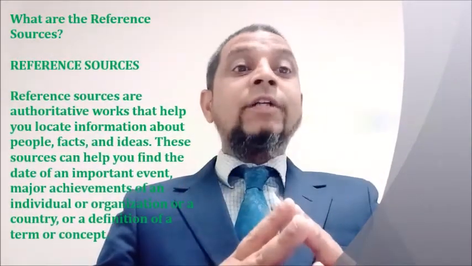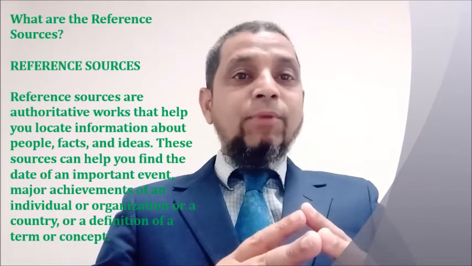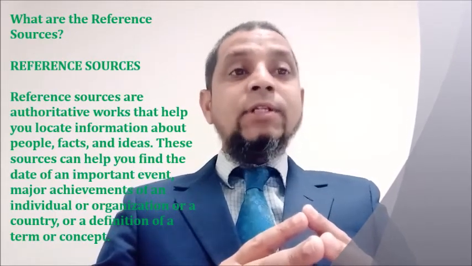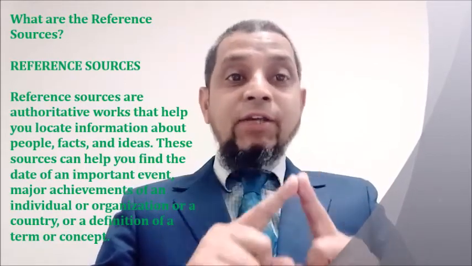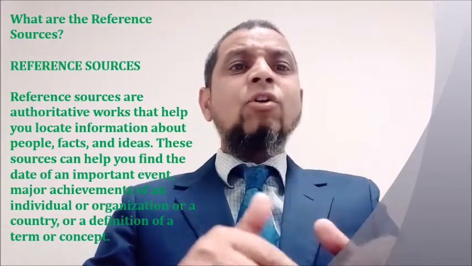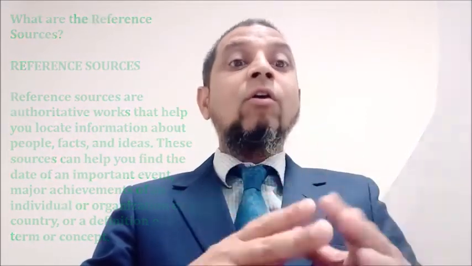The point number 1, what is the reference sources? Reference sources are authoritative work that help you locate information about people, fact, and ideas. These sources can help you to find the date of an important event, major achievement of an individual, organization, or a country, or definition of a term or concept.